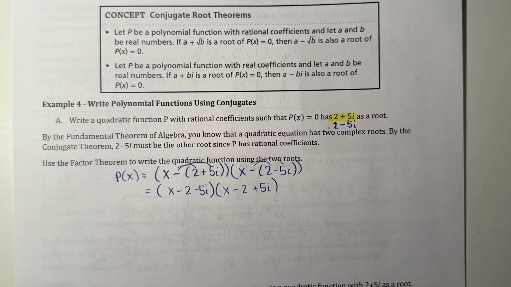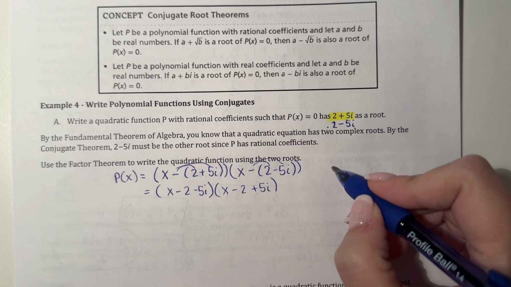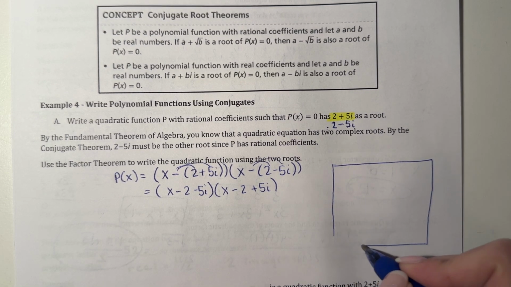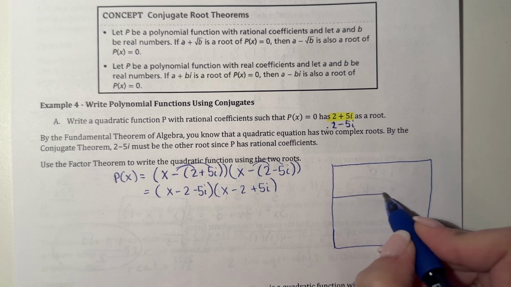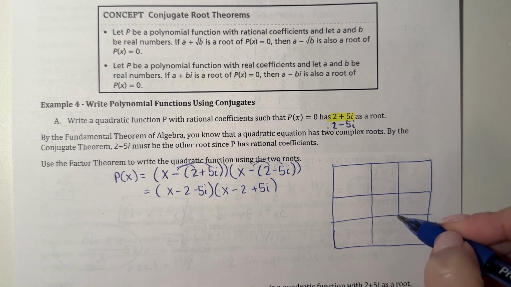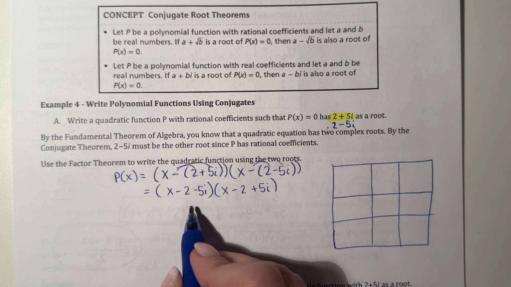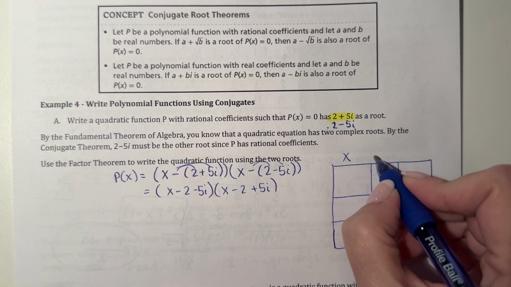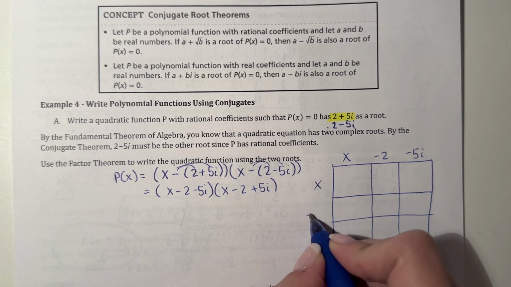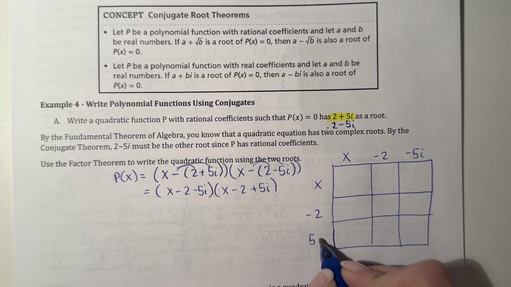So you've got your roots there. At this point, we have to multiply them out. Now, I like to use a box, but if you just want to do FOIL, you just do FOIL. Here comes my box over here on the side. So let's do the box right here. Now you may be saying, why are you making such a big box? Because there's 3 terms on each side. Make sure you take your signs with your terms. So here we go. We're going to do those pieces.